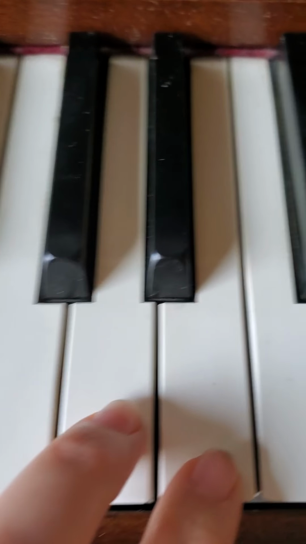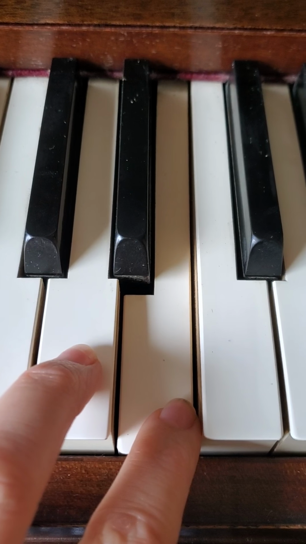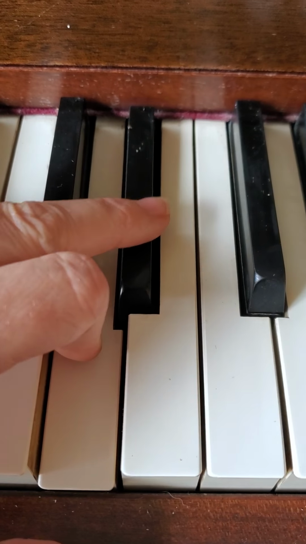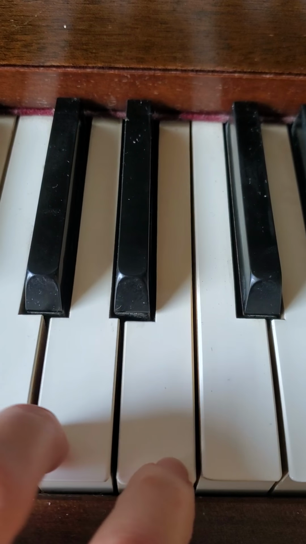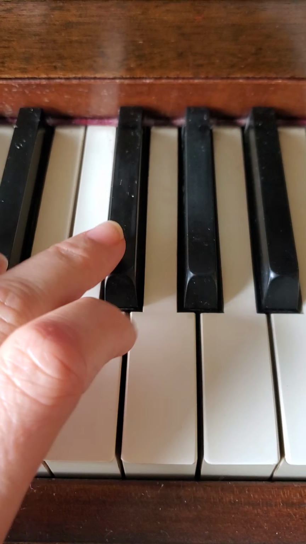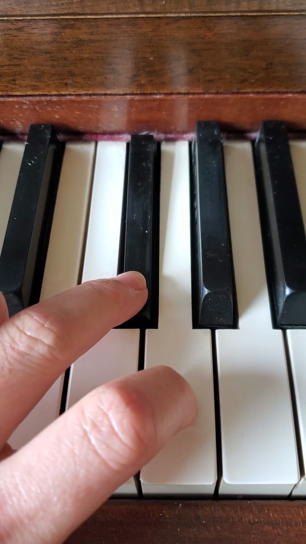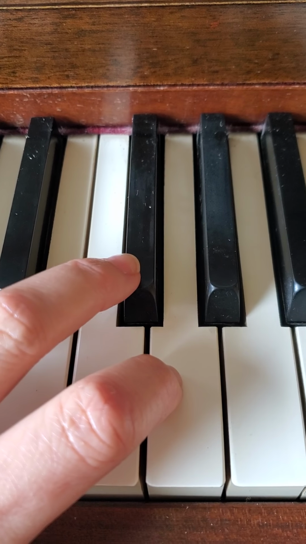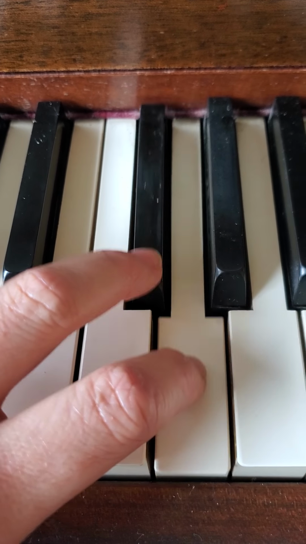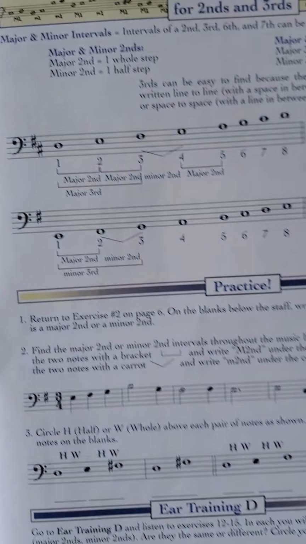So here's D to E. There's a note in the middle, right? So that is a half step here, a half step here. So that makes a whole step, a major second. The distance from F sharp to G is the smallest that we can have. It's just a half step between them. So that would be a minor second.